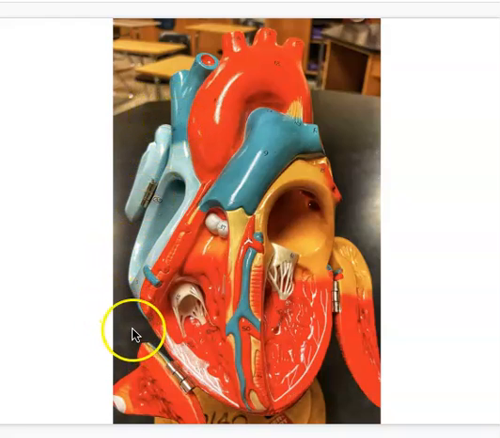Superior and inferior vena cava, right atrium, tricuspid valve, right ventricle, pulmonary semilunar valve, out the pulmonary trunk, pulmonary arteries, to the lungs. Back from the lungs to the pulmonary veins, to here, left atrium, bicuspid valve, left ventricle, aortic semilunar valve, out the aorta.